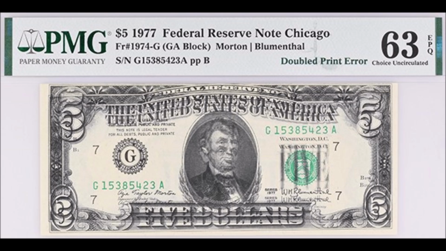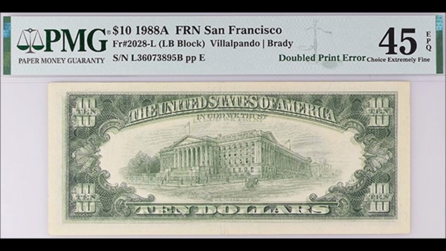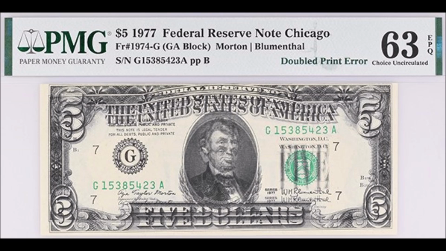This error is distinguishable from an offset printing error, which involves a mirror image of the other side of the note. The 1977 $5 Federal Reserve note featured here has a double print involving the second print, which contains most of the design for the front of the note. These notes can sell for tons of money, generally selling in auctions for anywhere between $10,000 and $20,000.